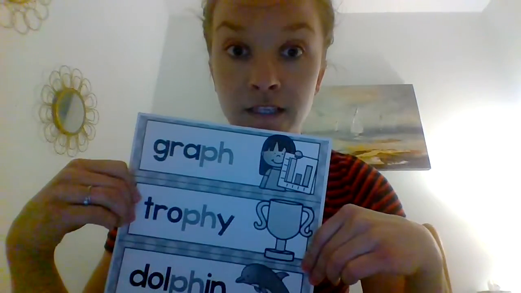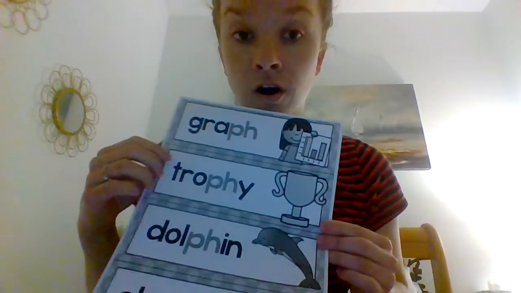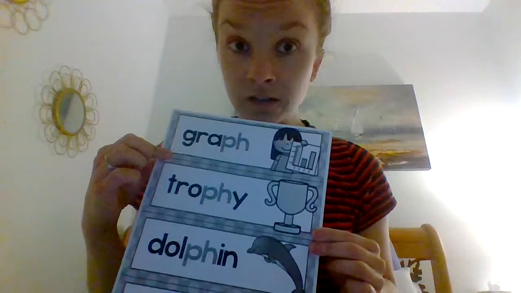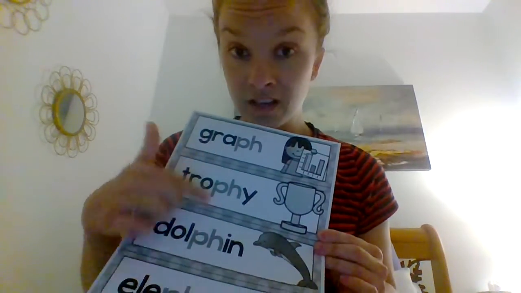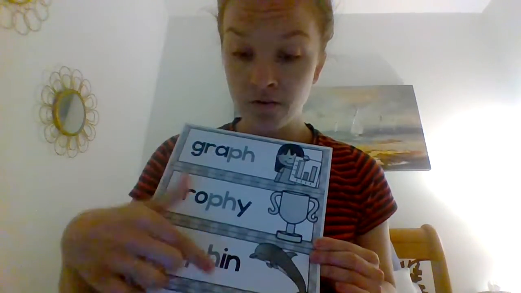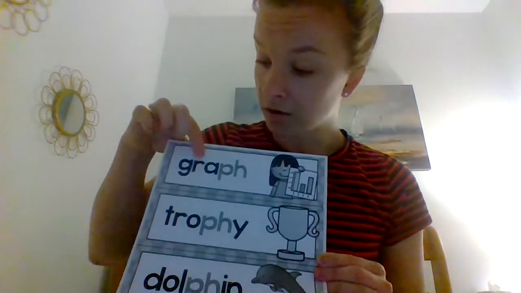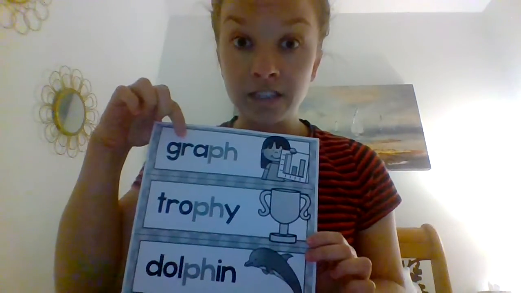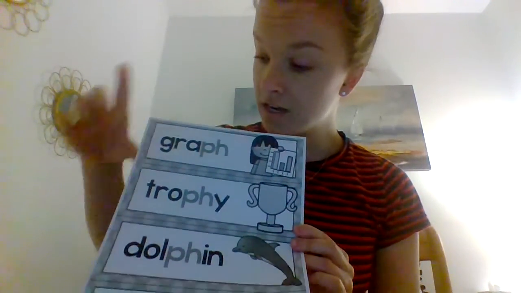Then, I like that this page actually has examples that are not in the beginning of the word. It's not the start of the word. It's either in the middle of the word or inside or at the end. So here we have the PH digraph as the ending sound. This word is graph, graph. Then we have trophy.